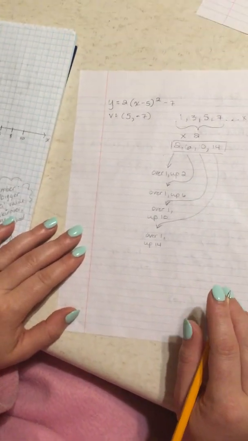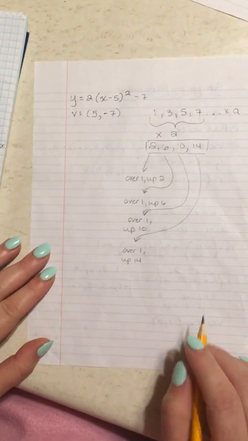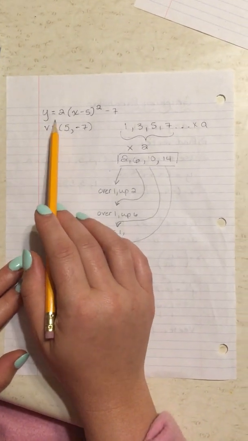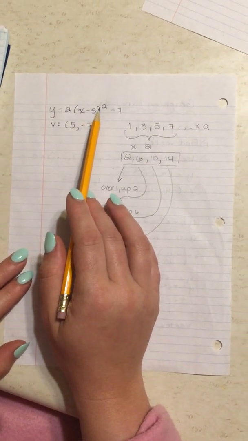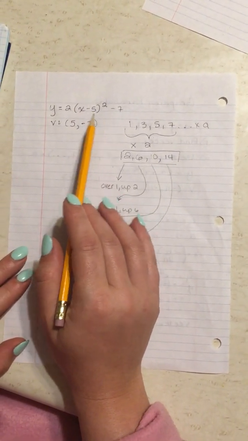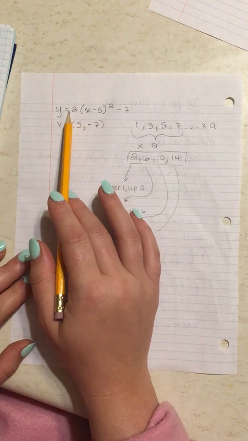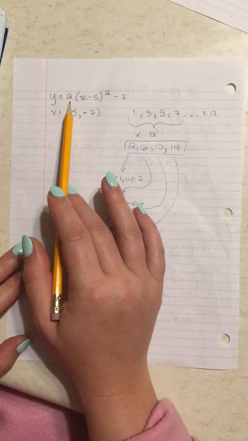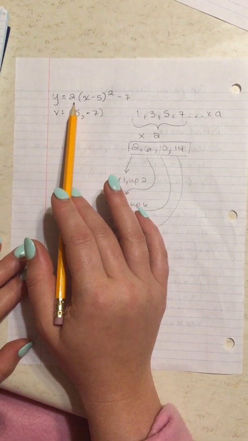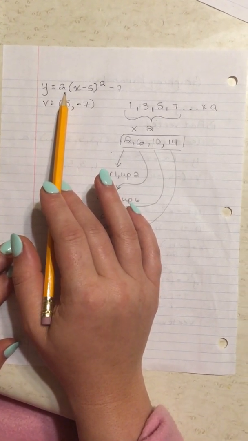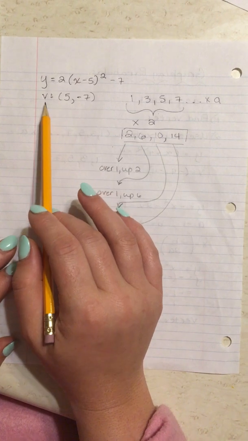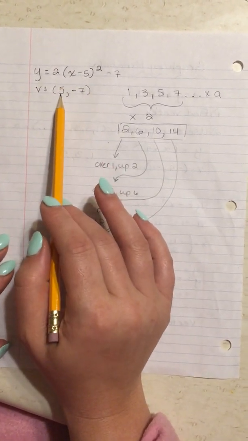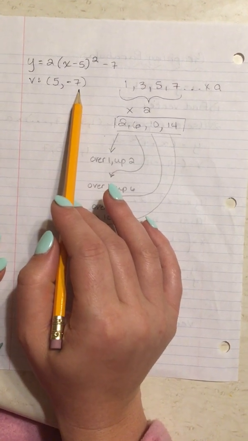All right, guys, so we're going to continue with another example of graphing a parabola. So let's look at this example right here, y equals 2 times (x minus 5) squared minus 7. And so we know because this a value is greater than 1, then our parabola is going to get skinnier and it's going to be stretched more. So remember our vertex, immediately we know, since this is our h, that it's going to be (5, negative 7).